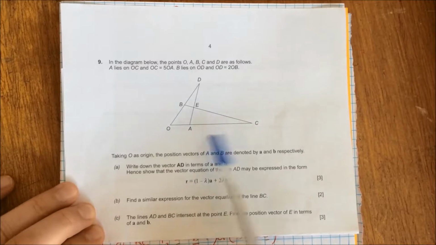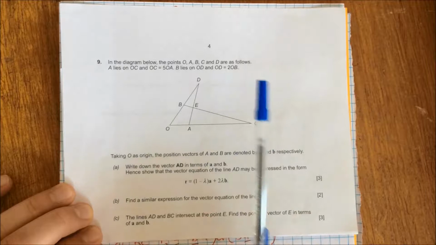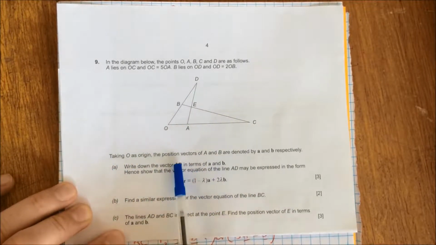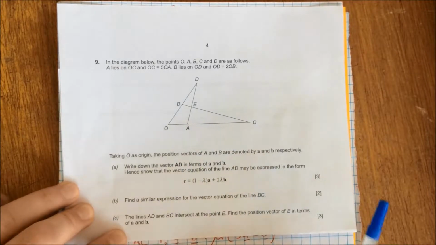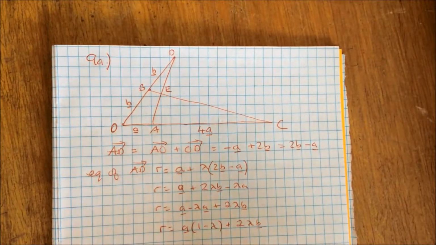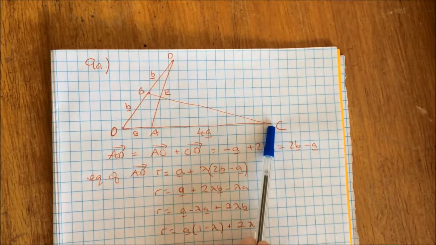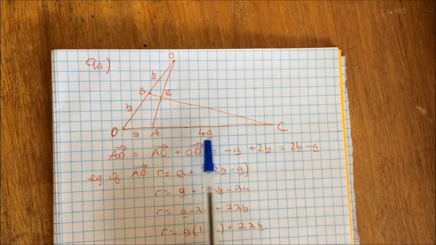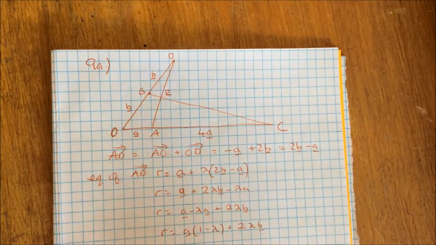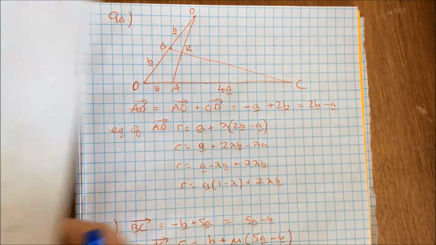There's the initial diagram. It tells us OC is 5a and OD is 2b, and taking O as the origin, position vectors of A and B are little a and little b respectively. So the first thing you've got to do is make some headway with that information and draw this diagram. From here to here is little a, from here to here is 5 little a, so obviously capital A to C must be 4a. From O to B is little b, and from B to D is little b. Once you've got that diagram, the question isn't actually that bad.